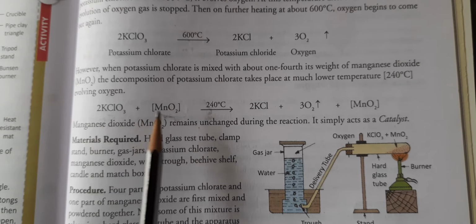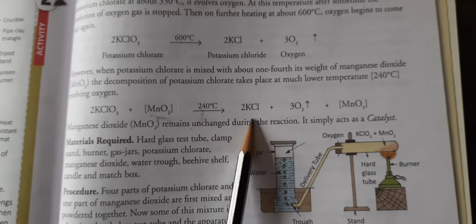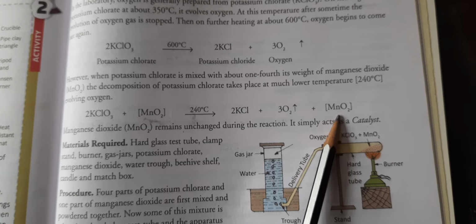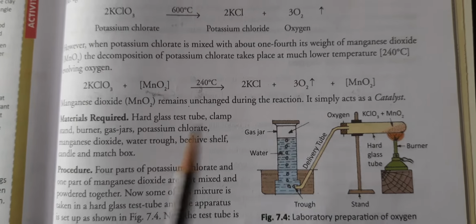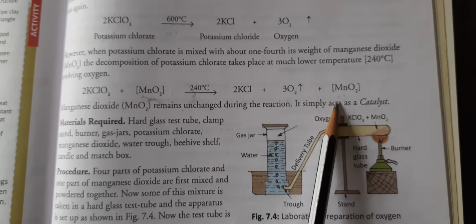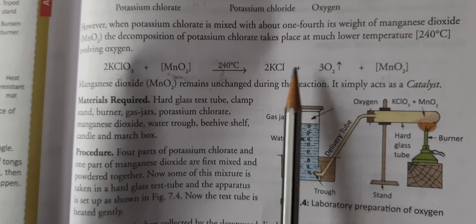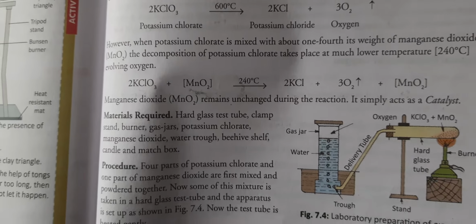So here potassium chlorate along with manganese dioxide, when it is heated at this temperature, you can see oxygen gas is produced. And you can see in the product also the same manganese dioxide is there. It has not reacted with potassium chlorate. Before the reaction how it was, after the reaction also it will be as it was. So manganese dioxide is only helping in speeding up the reaction.